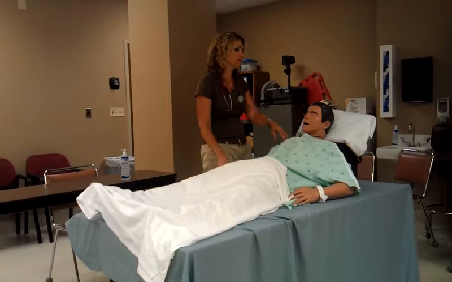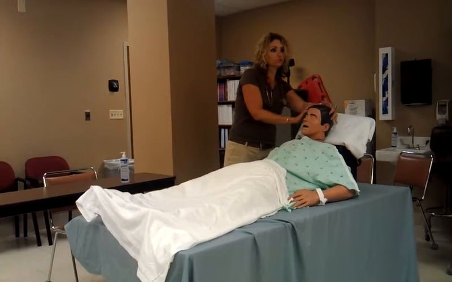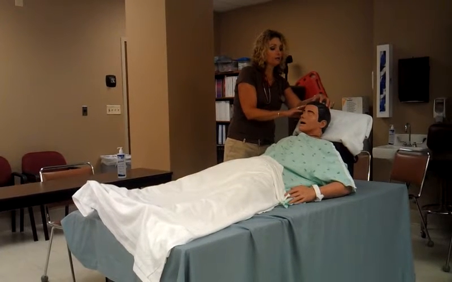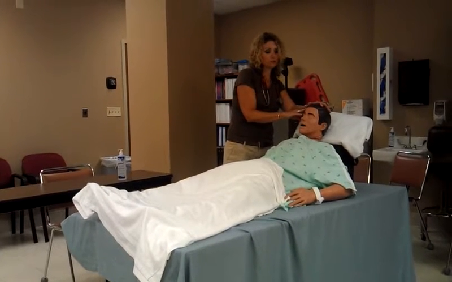So first of all, I'd start with his head, and I would inspect his head, and I would note the shape and size, if there's any lesions, bumps, or bruises, or tenderness. I'd note the hair, the color, the texture, as well as the distribution.